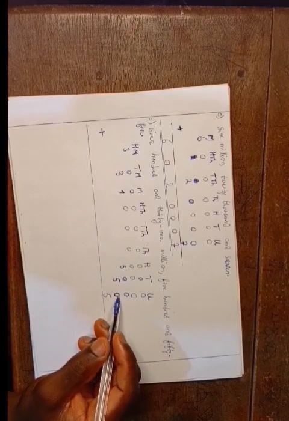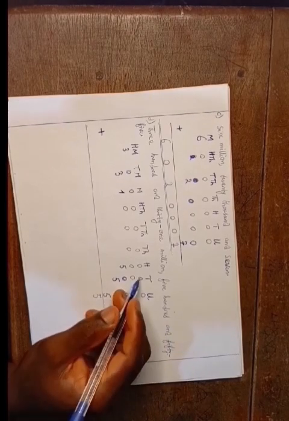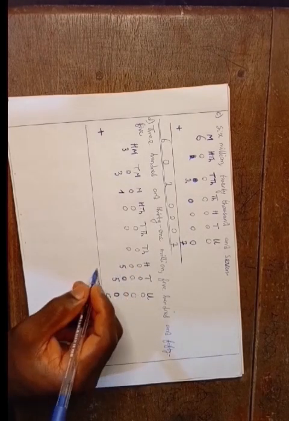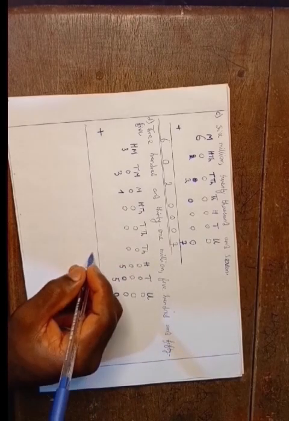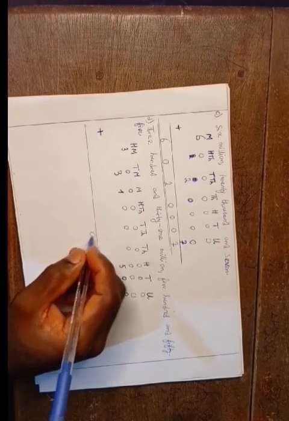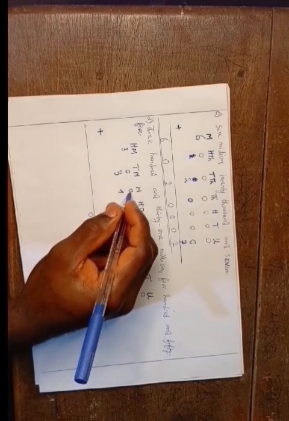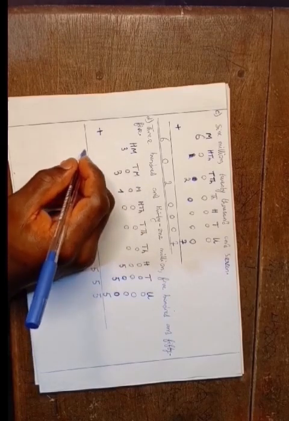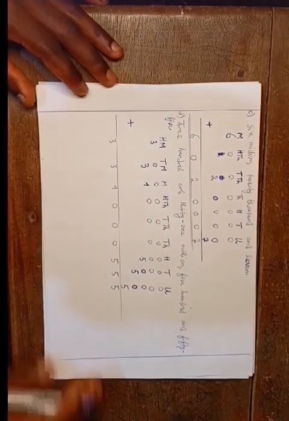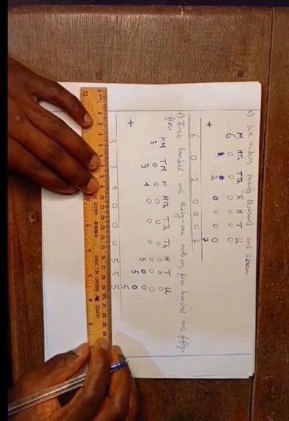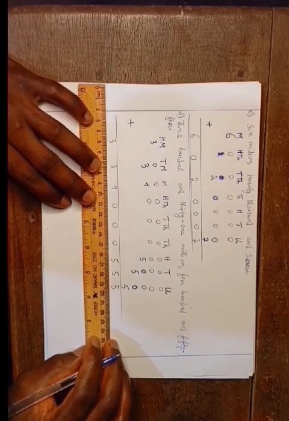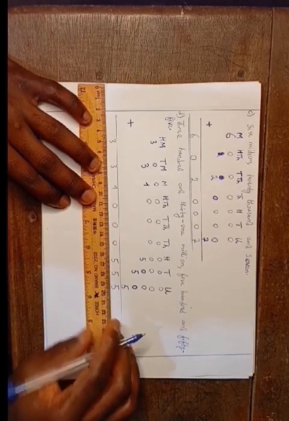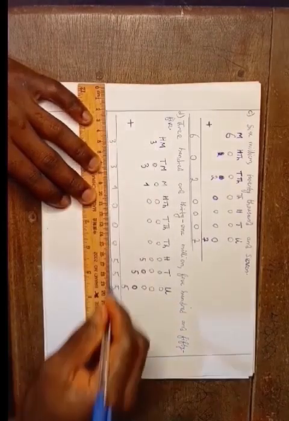0 plus 0 plus 0 plus 0 plus 5 remains 5. 0 plus 0 plus 0 plus 5 remains 5. 0 plus 0 plus 5 gives us 5. 0 plus 0 remains 0. 0 plus 0 remains 0. 0 plus 0, 0. 0 plus 1, 1. 0 plus 3, 3. 3 plus nothing remains 3. So this is the result. Writing the number 331,555 in figures. This is the result.